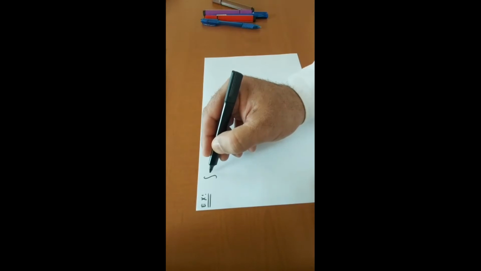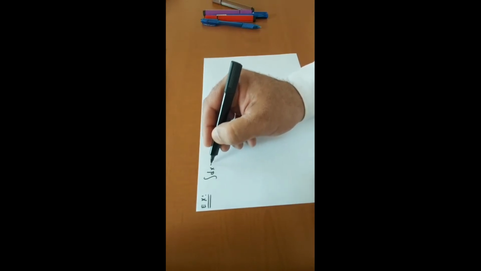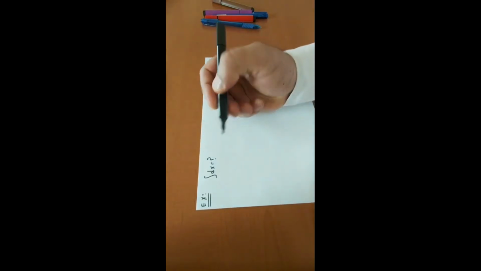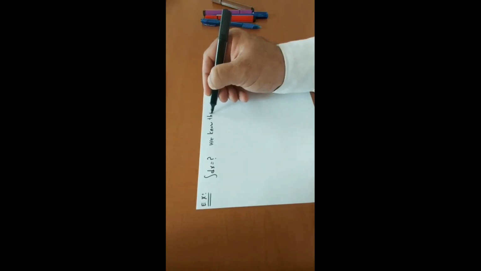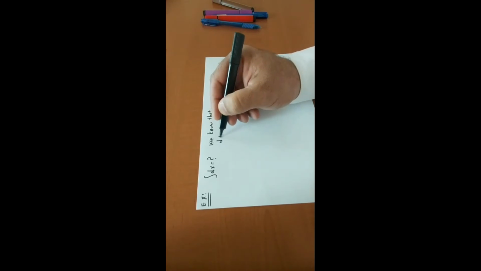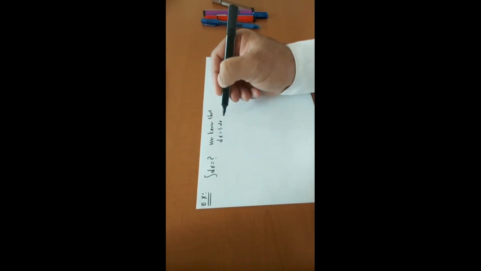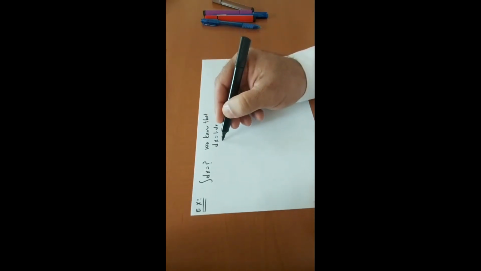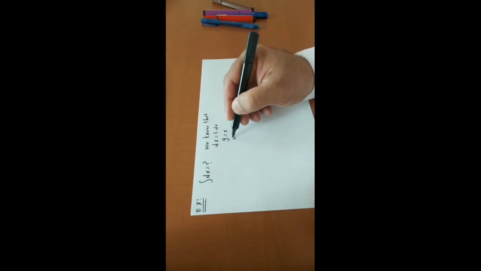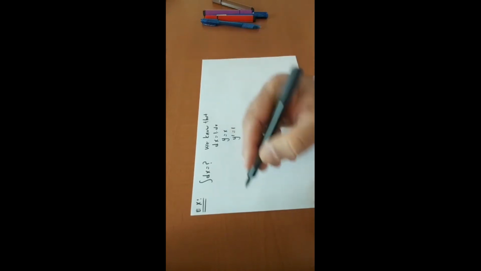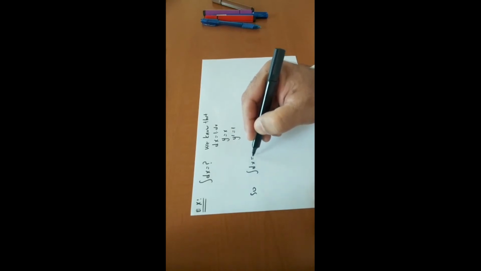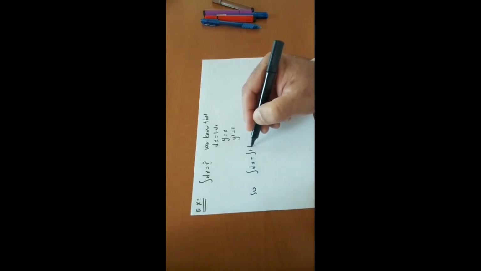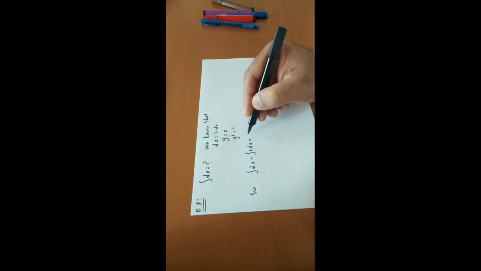Let's solve the integral of dx. We know that dx is 1 times dx, right? So y is equal to 1x, and then y prime is 1. So the integral of dx is equal to the integral of 1 times dx, written as x plus c. This is the answer.